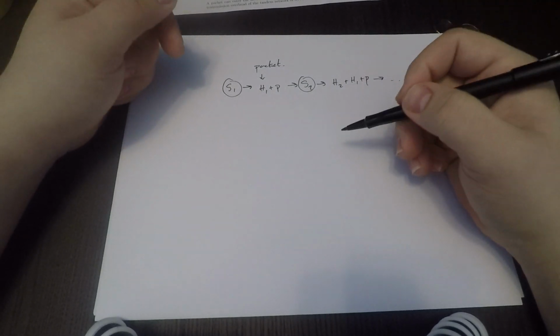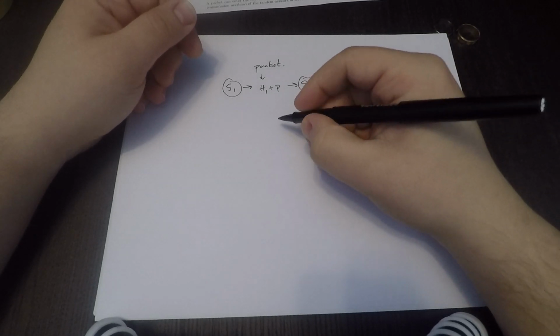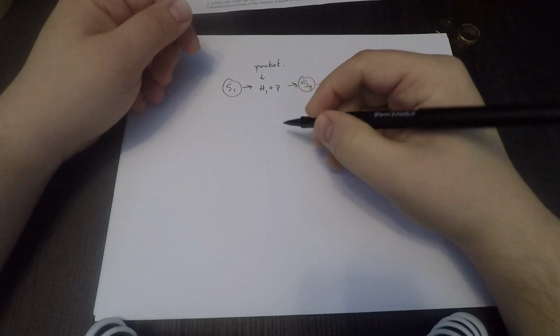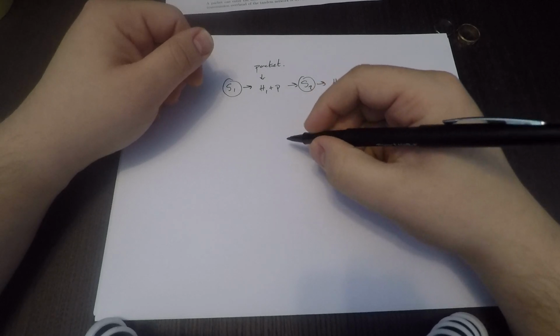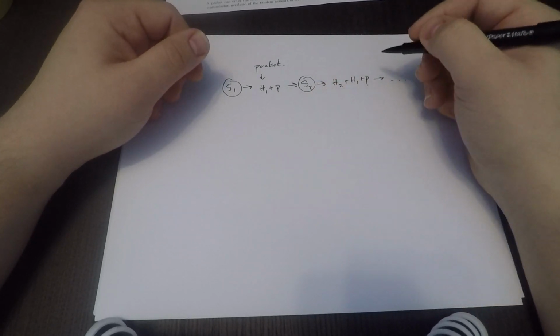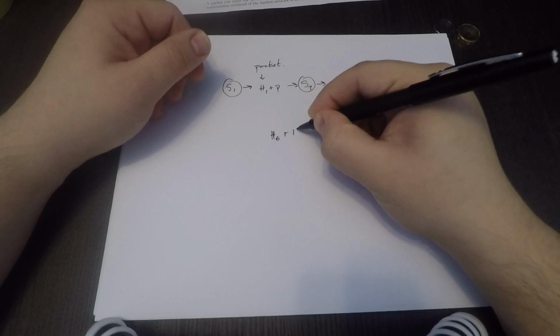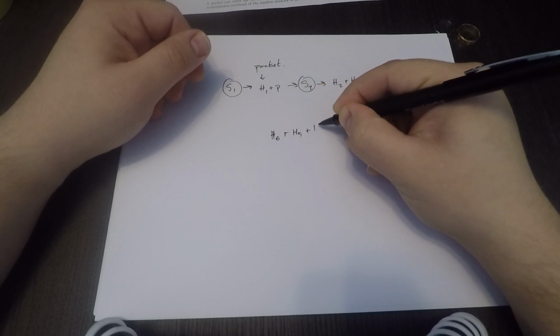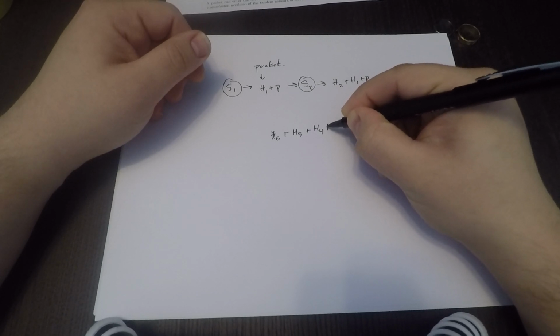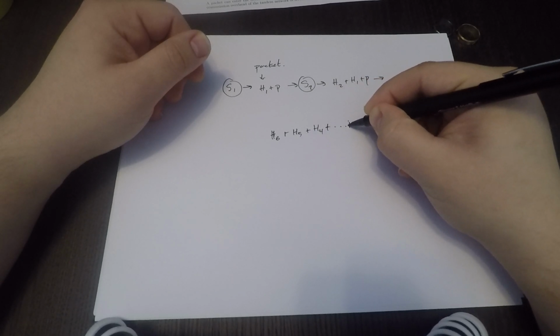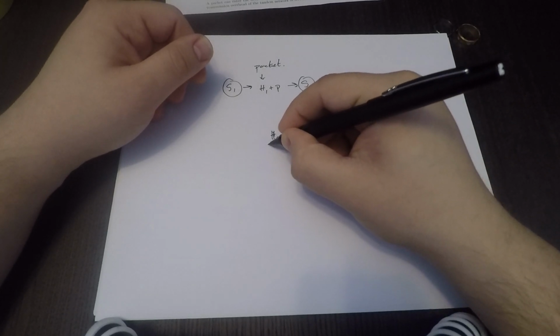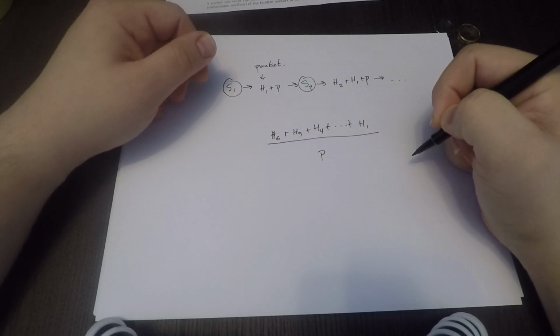So what's my overhead here? It's going to be whatever number of servers I have. So if I have 6 servers, I'll have 6 additional headers. So it'll be H6 plus H5 plus H4 plus ... plus H1, all of that divided by P.